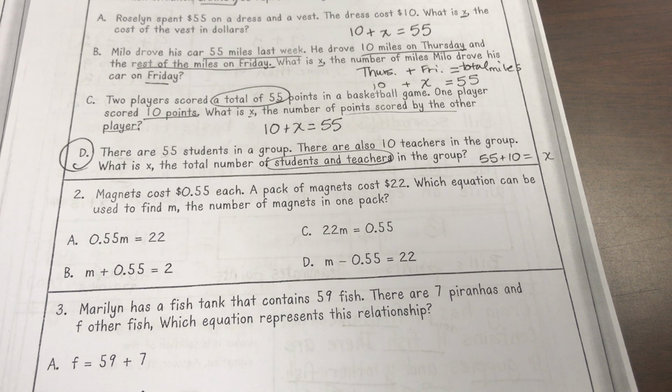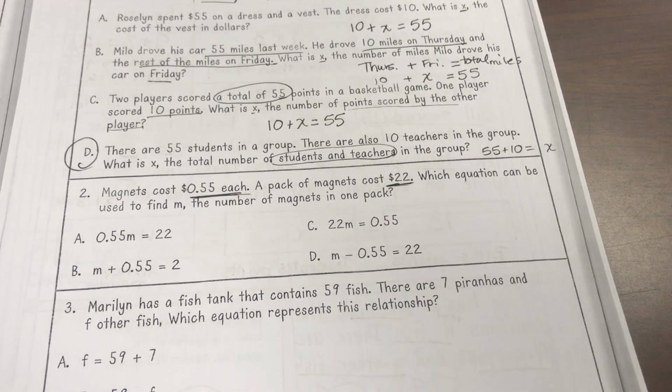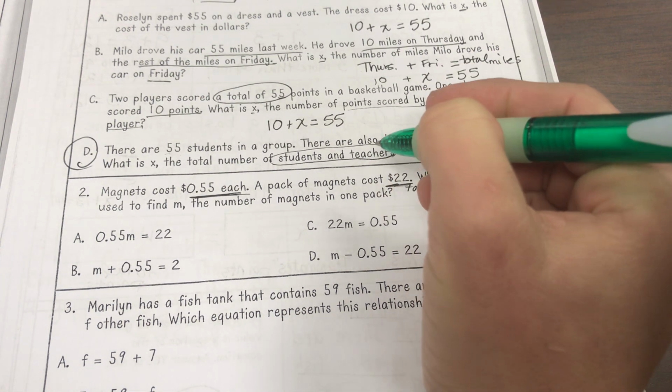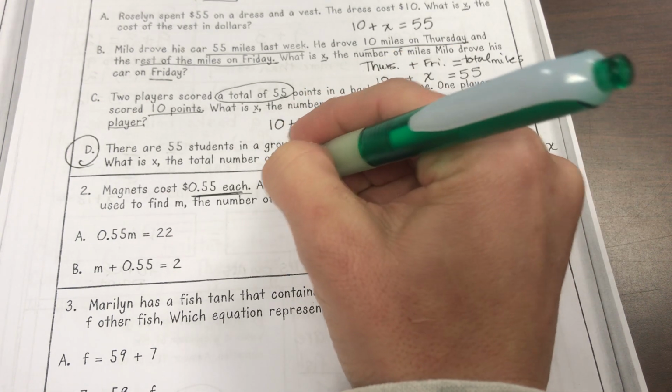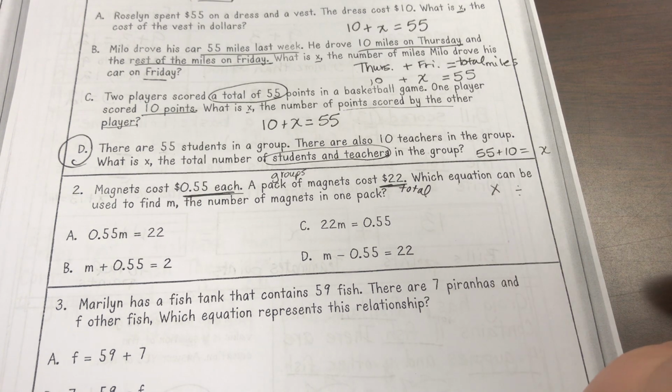Magnets cost 55 cents each. A pack of magnets costs $22. Which equation can be used to find M, the number of magnets in one pack? All right, so magnets cost 55 cents each, but they're sold in a pack. So the total, it costs $22. I'm not going to spend more than $22. So I'm thinking they gave me the total, and we're talking about packs, which are kind of like groups, all right? So I'm thinking it's going to be either multiplication or division.